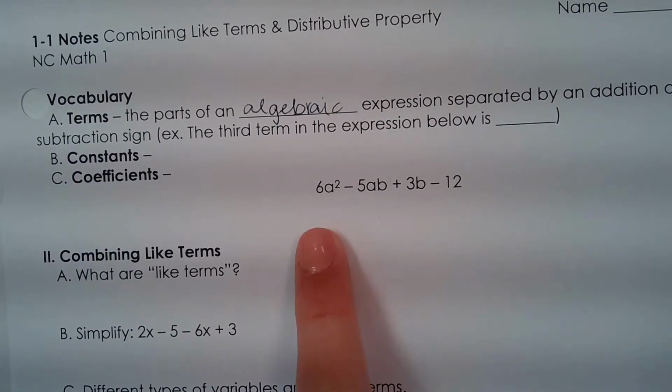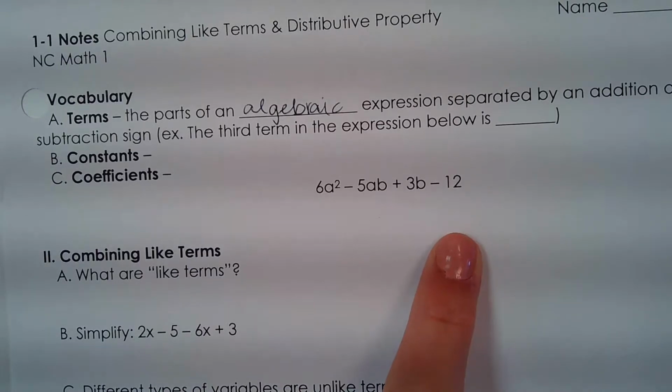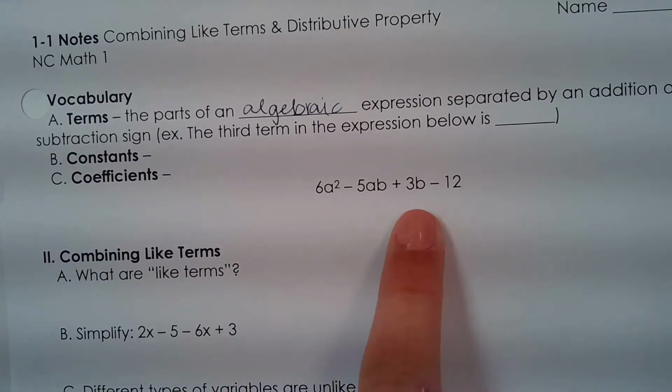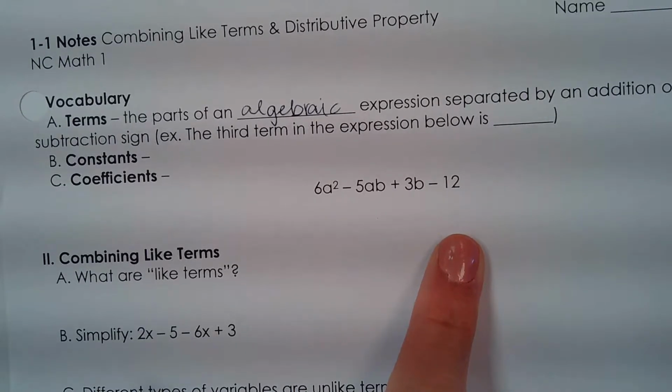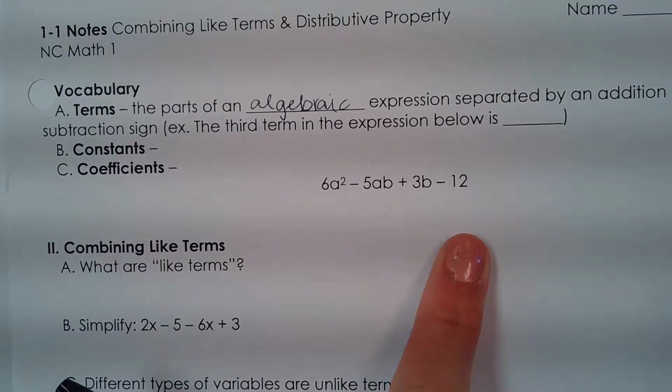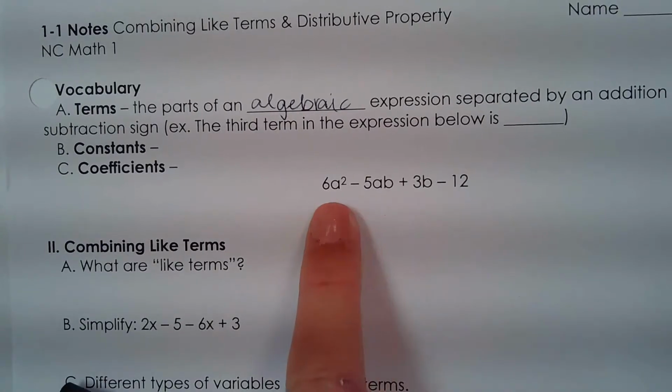So if we're looking down here, how many terms do you think this expression has? What do you mean by terms? I don't know. What's a term? Did we just say it? It's a letter. So this is a term.